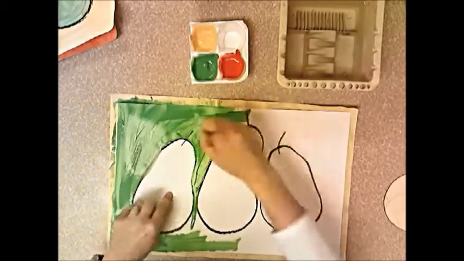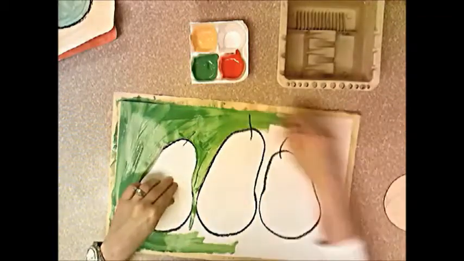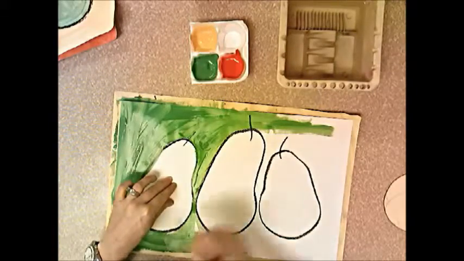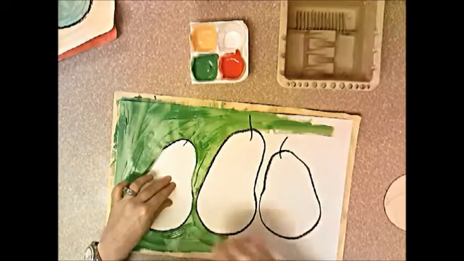If you push down hard on your paintbrush, not really hard, but you push down pretty firmly, you get a nice wide area of paint. If you keep it up on its tiptoes and you don't push real hard, you'll be able to kind of fit between those skinny little spaces between your pear.